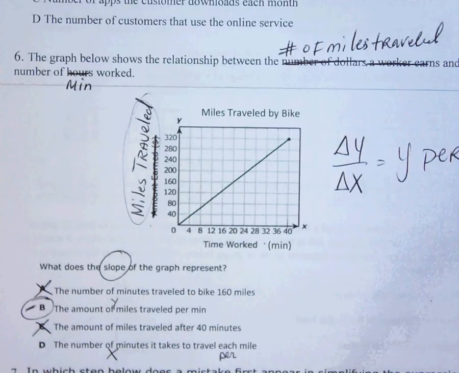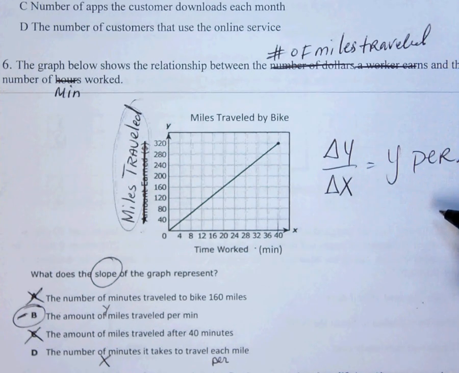And I'm going to take a picture of this and show the corrections that need to be made so that there is no confusion. Thank you. Moving on to number 7.